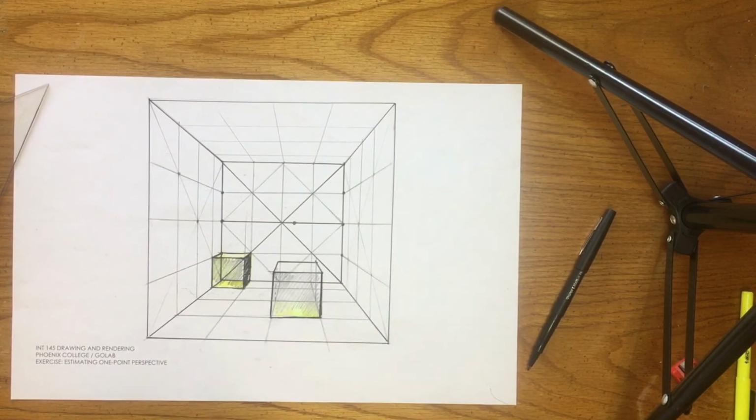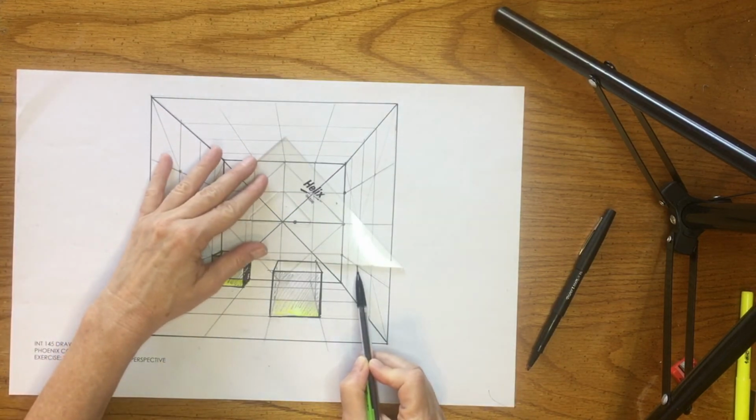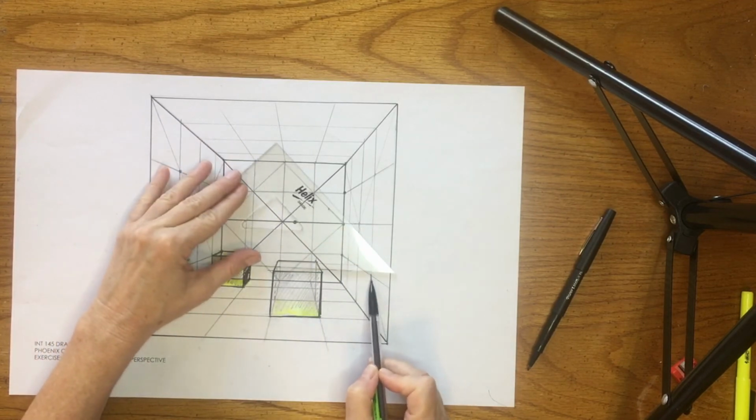What you're going to notice is that everything starts working out. So if I were to go to the back of my cube that's hidden in perspective, and I go over, and then I go up 30 inches, and then I go across, I'll have that same line.